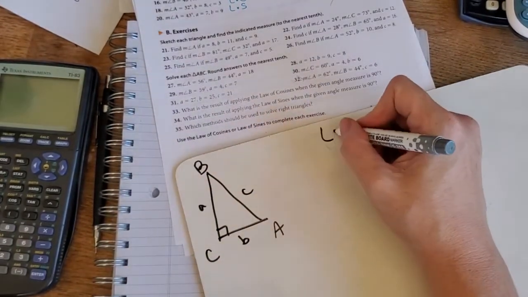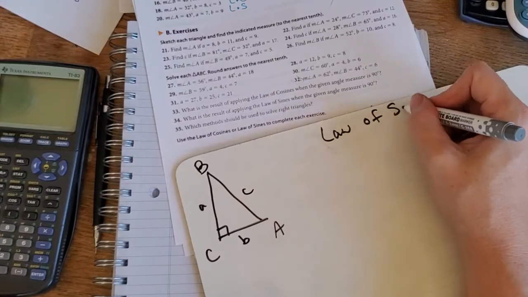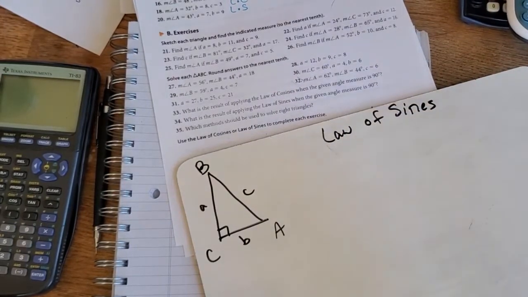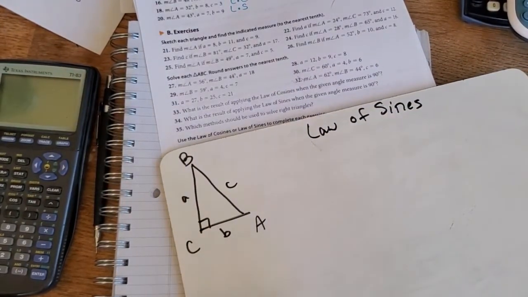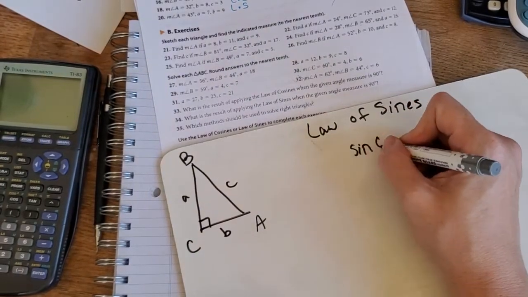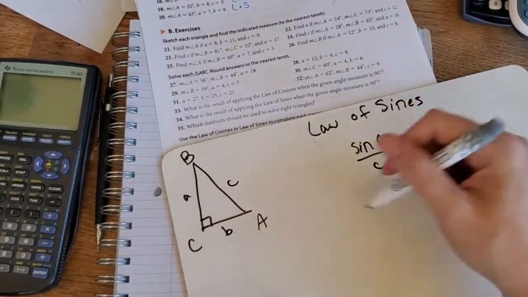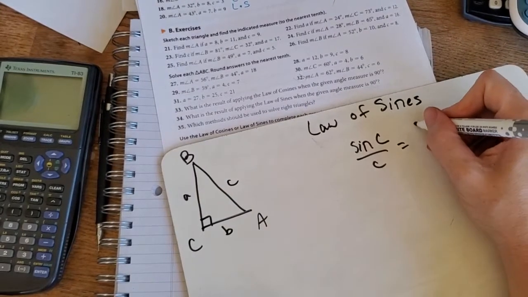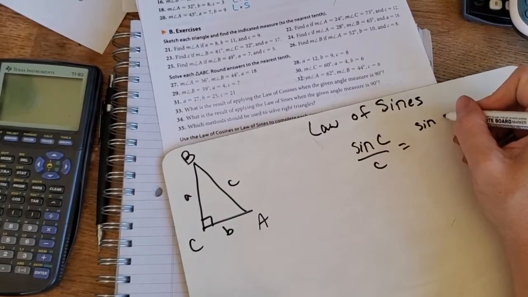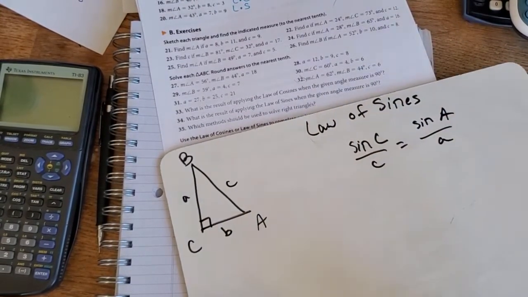So now let's use the law of sines. And I know angle C, so I have to use sine of C over c. But I can pick whichever one for the other one. So let's go with sine of A over a.